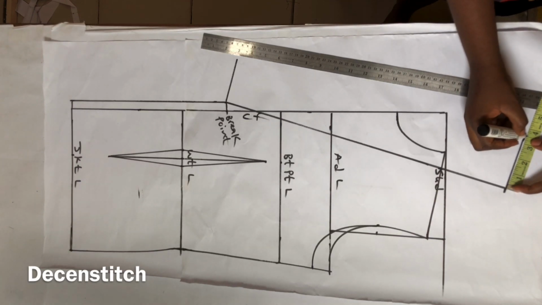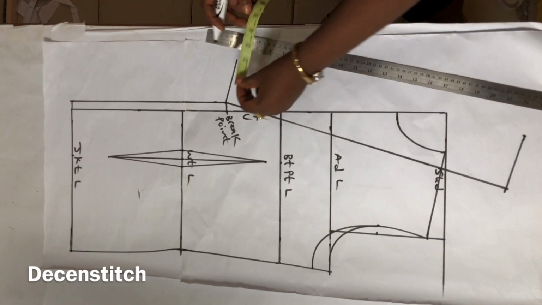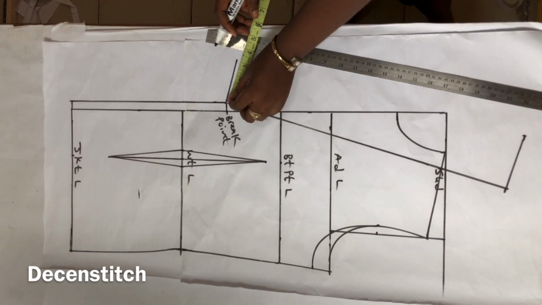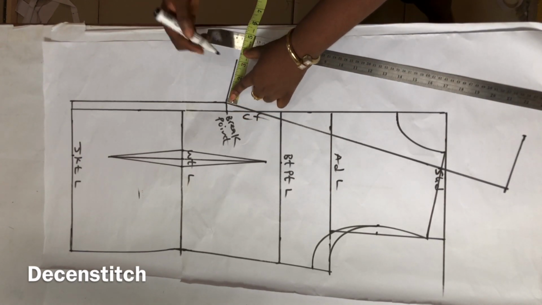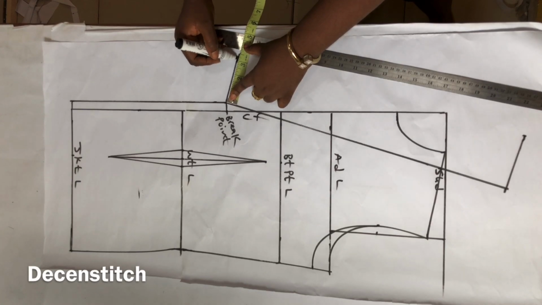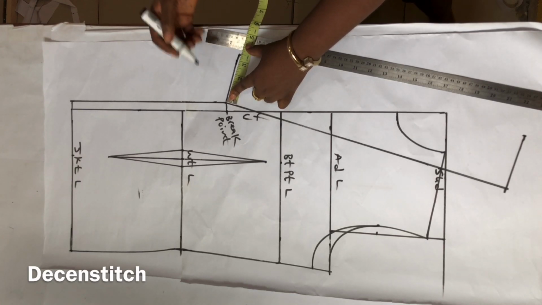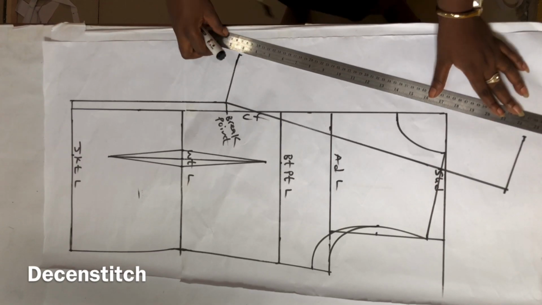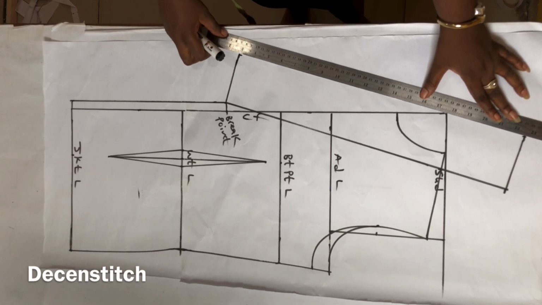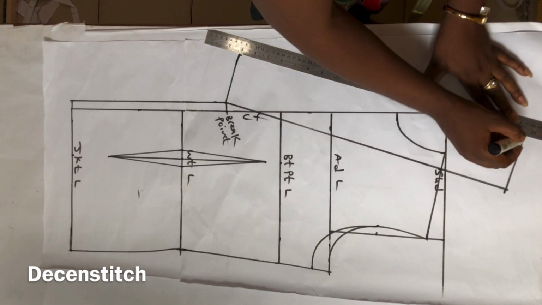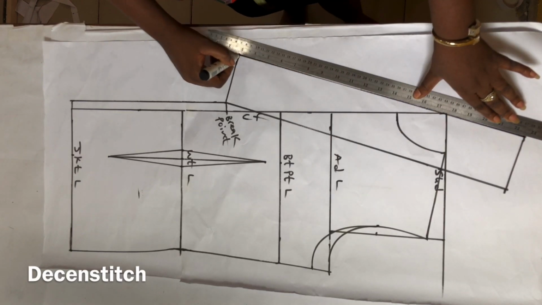I'm going to measure 3.5 here. You can use 4 inches if you want your collar bigger, but 3.5 is still fine. I'm going to connect this now.